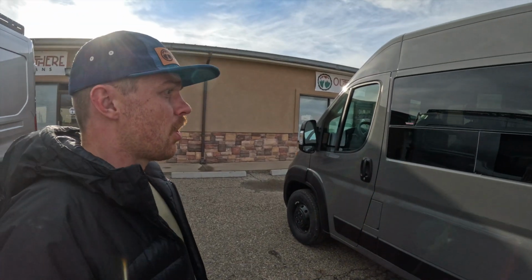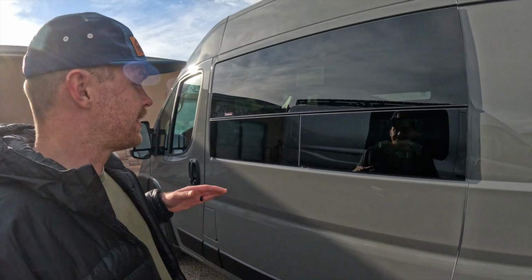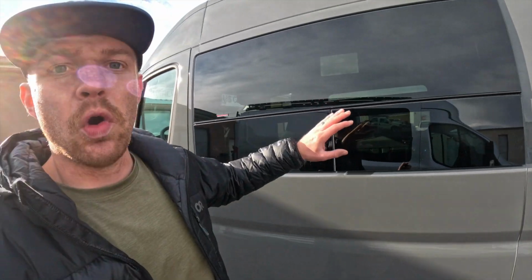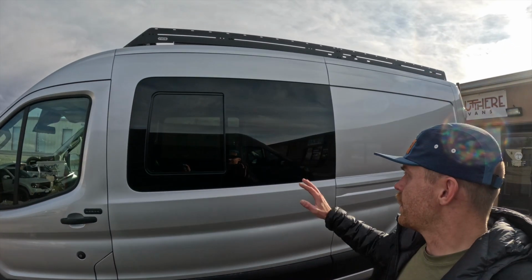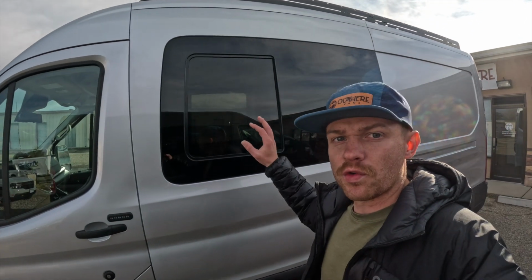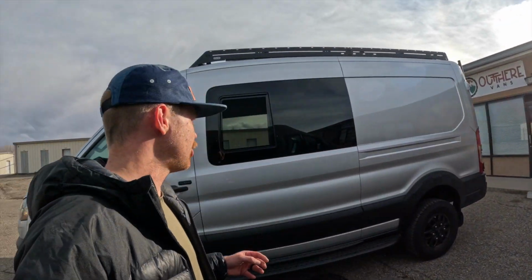These T-vent windows are my personal window of choice, as you can have these cracked open even in the rain, and chances are you're not going to have rain that's going to be able to sneak back up and under these pop-out T-vents. Whereas with these sliding windows, you have a little bit more vulnerability when it comes to inclement weather.